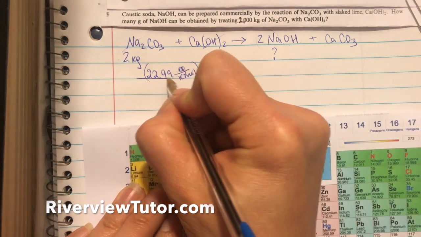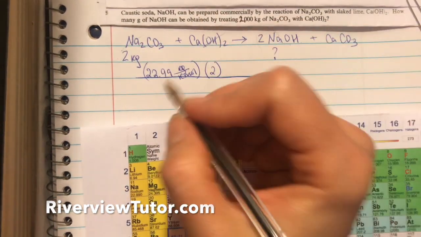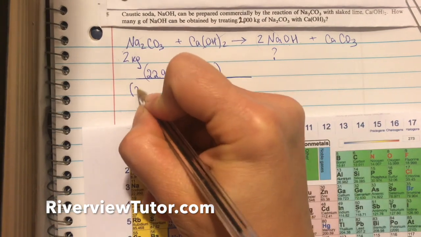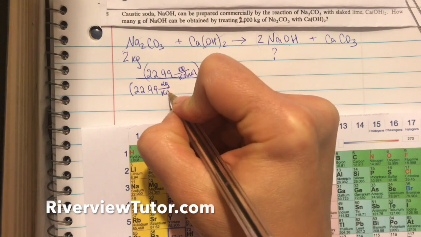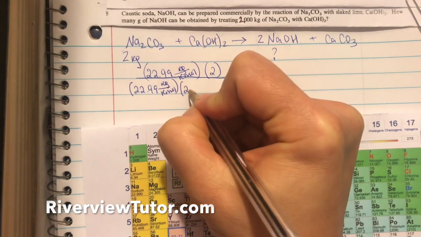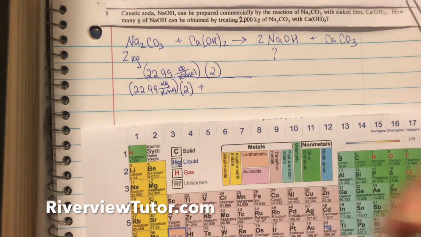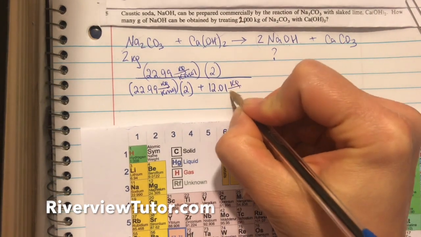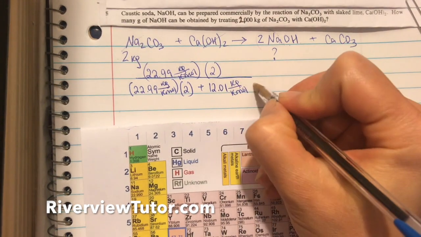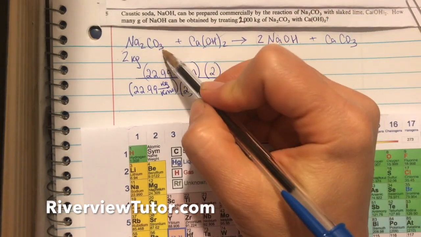And then we're going to divide that by the total mass of the whole molecule, which is going to be, again, 22.99 kilogram per kilomole times 2. But then we're going to add the carbon to it, which is, I believe, 12.01 kilogram per kilomole, plus 3, since we got O3.